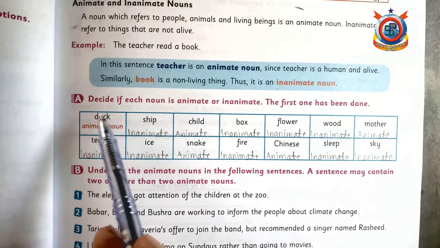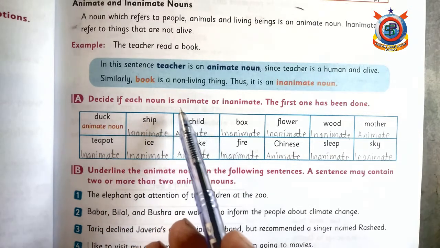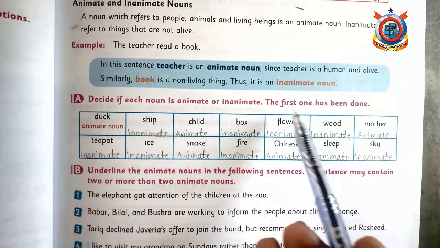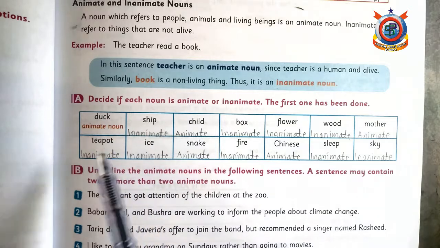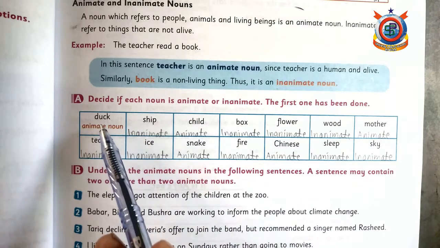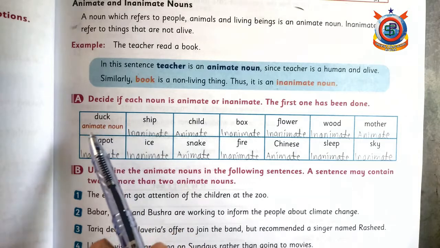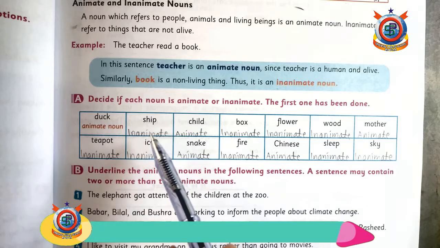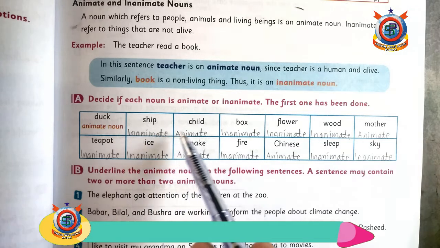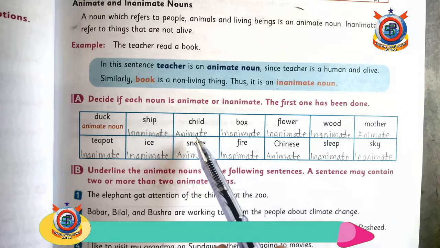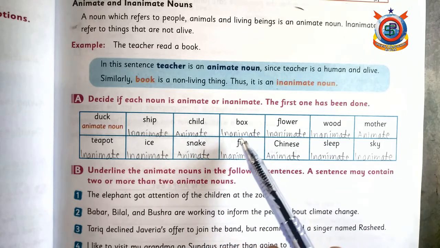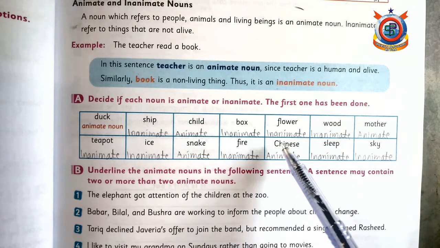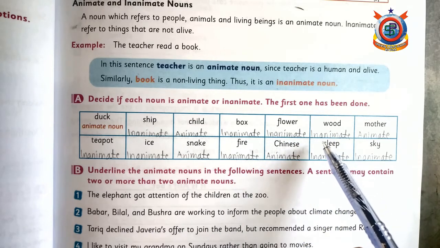Now students, decide if each noun is animate or inanimate. The first one has been done. Duck, it's a living thing, so it's animate noun. Ship, inanimate noun. Child, animate noun. Box, inanimate noun. Flower, inanimate noun. Wood, inanimate noun.